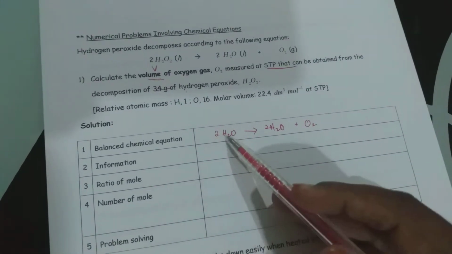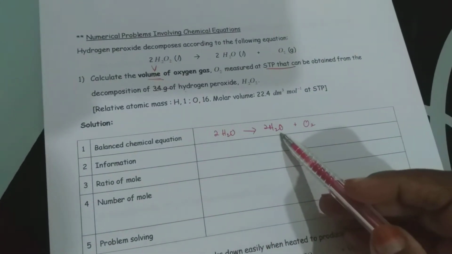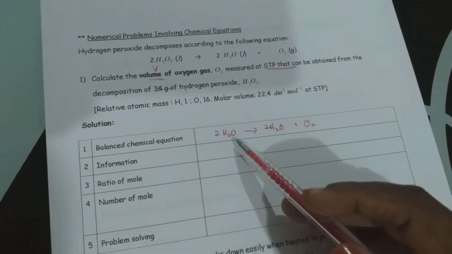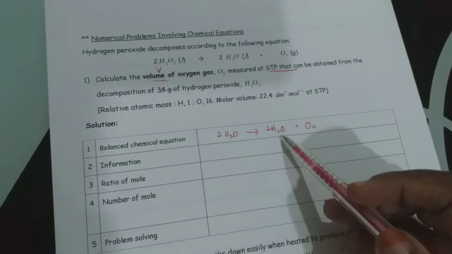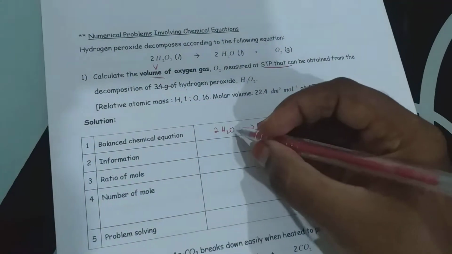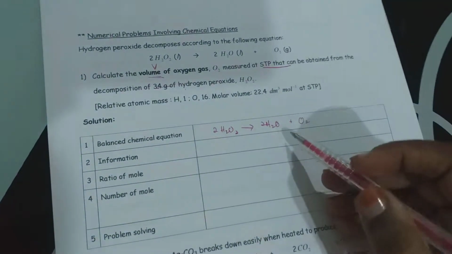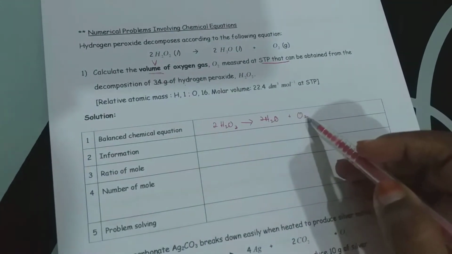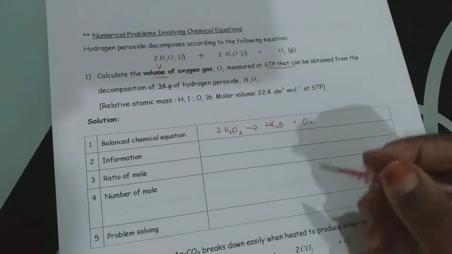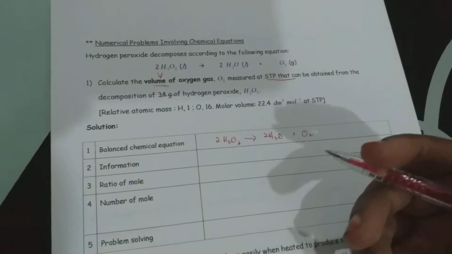Then you have 2 oxygen in hydrogen peroxide, so here you get 4 oxygen, 2 plus 2, 4. So it's balanced, confirmed.